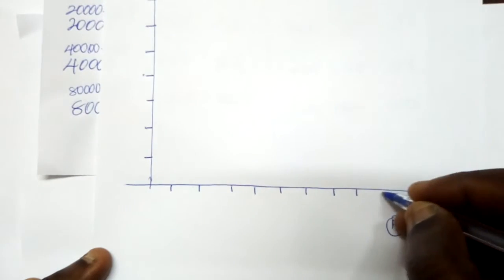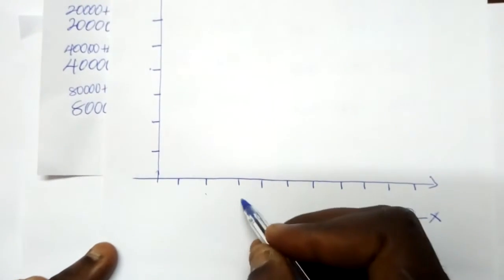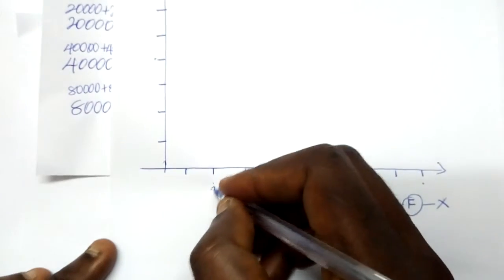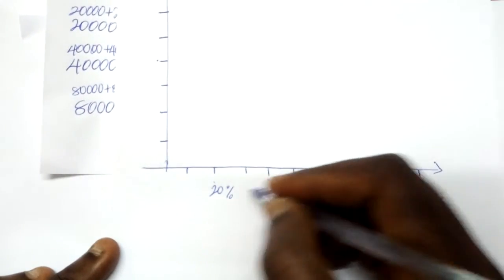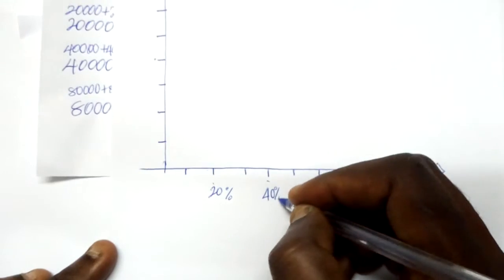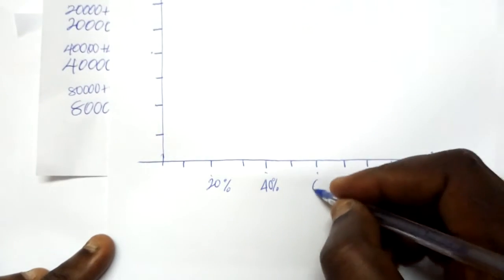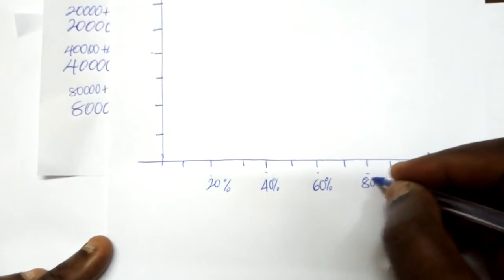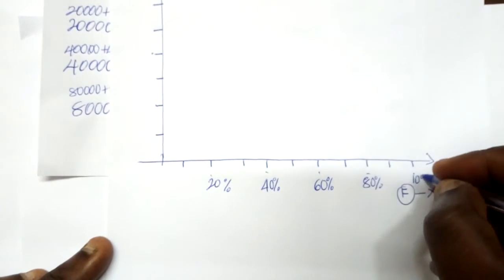So we have 20, 40, 60, 80, 100. So this is 20%, 40%, 60%, 80%, and 100%.